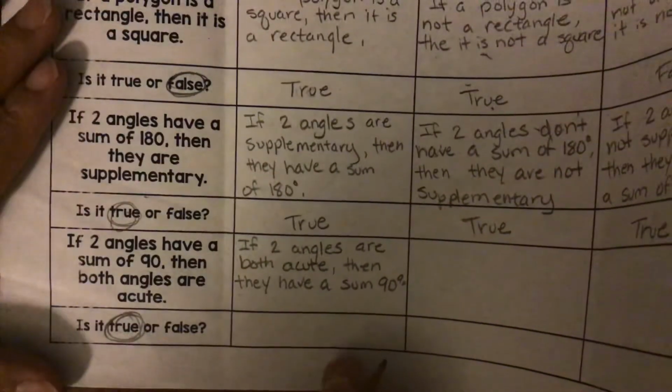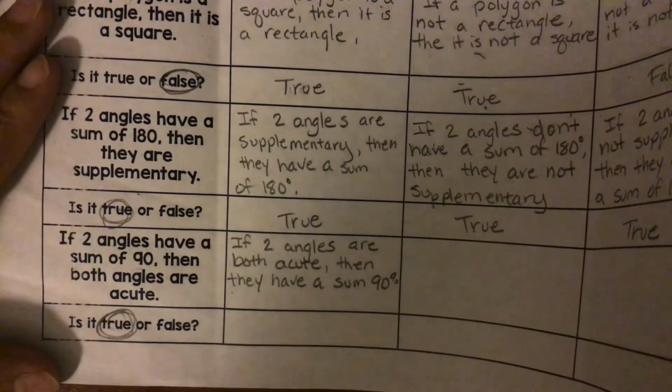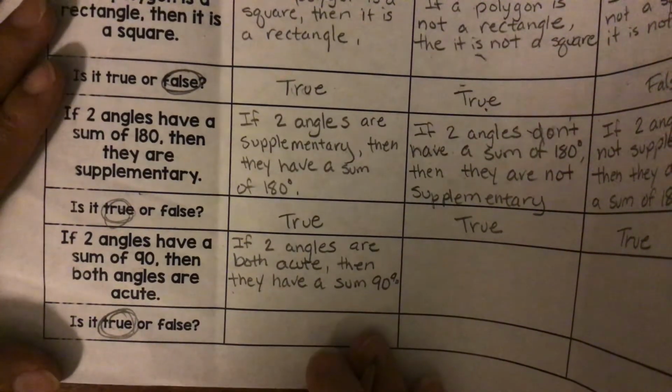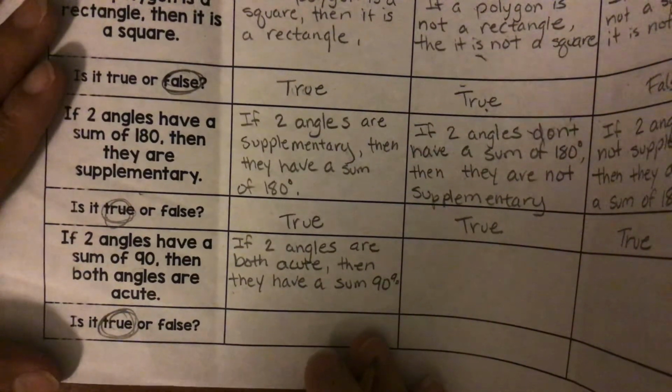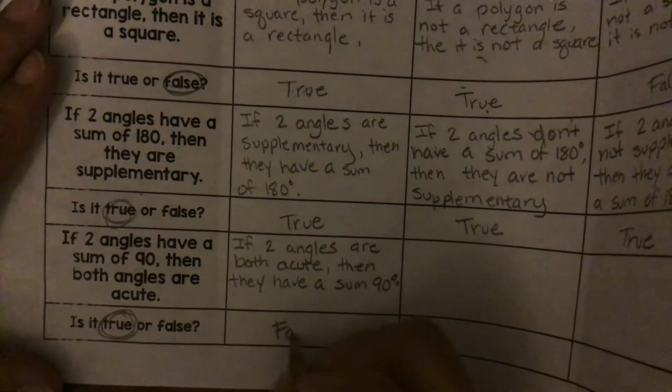On here, though, it says that if you have two angles that are both acute, then their sum is 90. That's not necessarily so. You could have 30 and 30, which makes 60, not 90, and that's still two acute angles. So this one would be false.